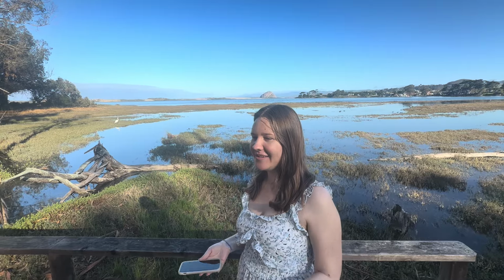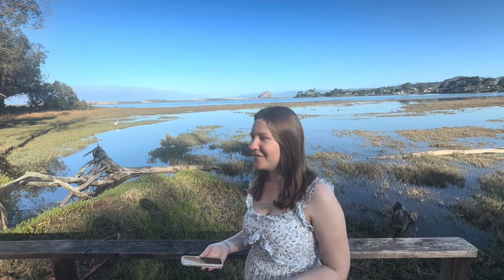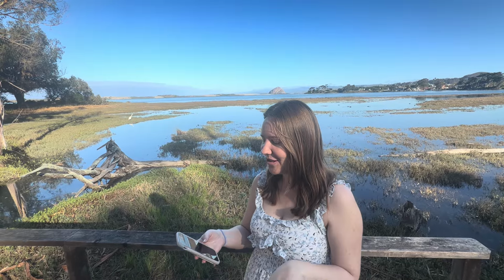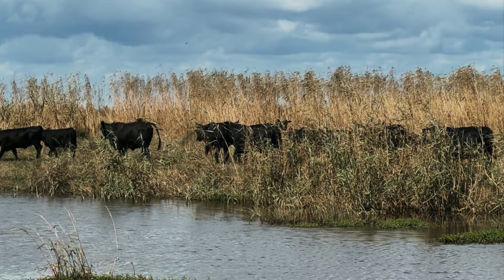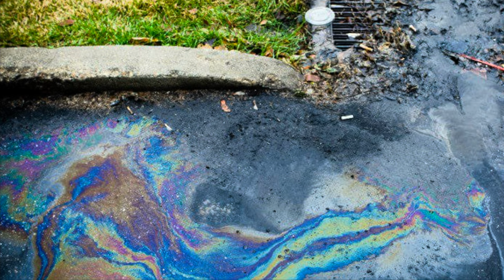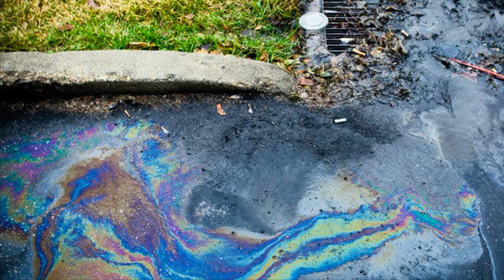Over 90% of wetlands have shown signs of degradation in recent years. Most of that is human caused. So a lot of it is going to be dams, oil and gas extraction, overgrazing, overfishing, water pollution is a big one, and just building infrastructure on wetlands.